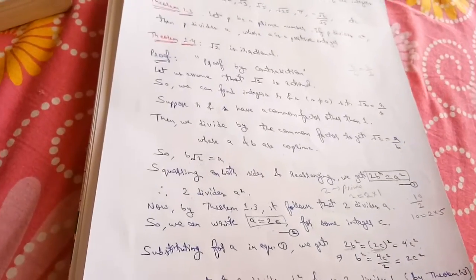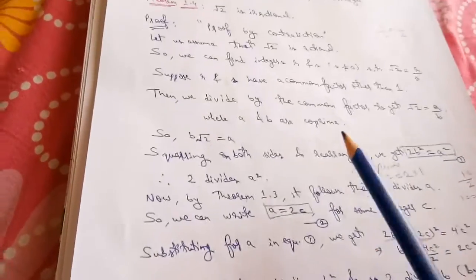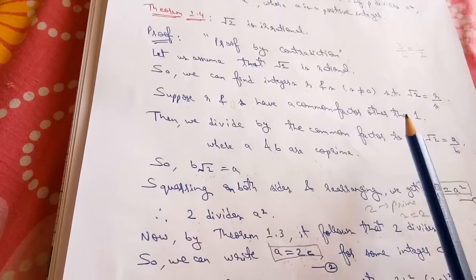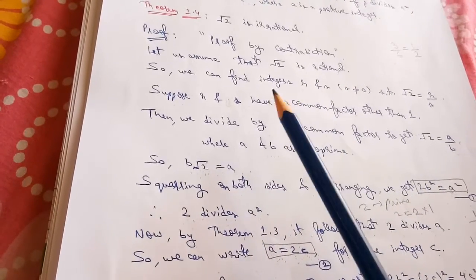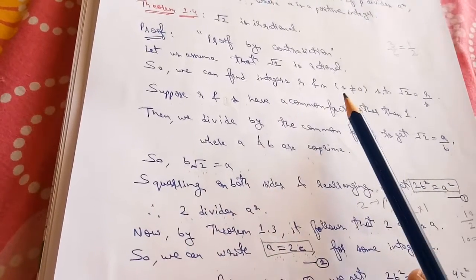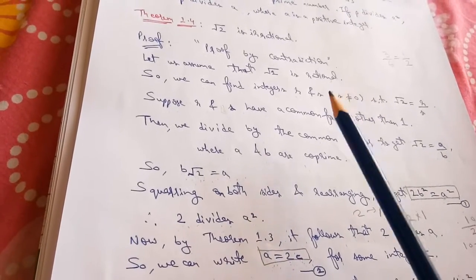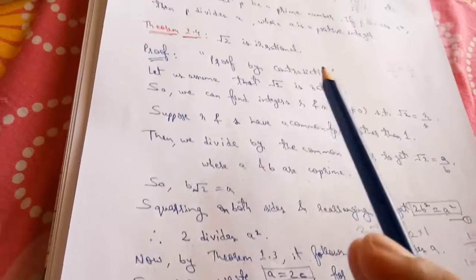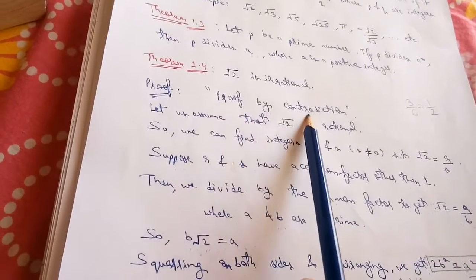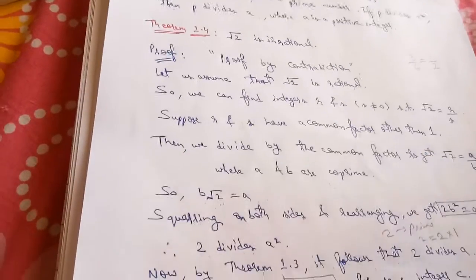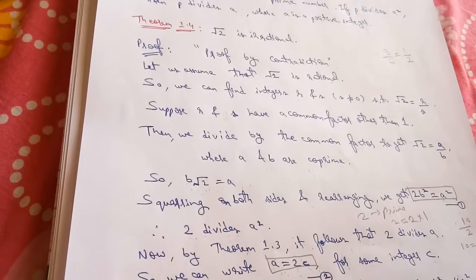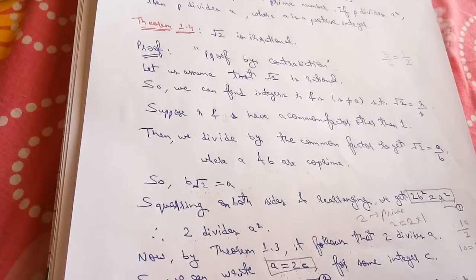So hence proved. For proving all questions of this type, like root 2, root 3, root 5, 3 plus root 2, any number which you have to prove is an irrational number, we will follow this proof by contradiction method, and the steps of this method in every question will be the same.